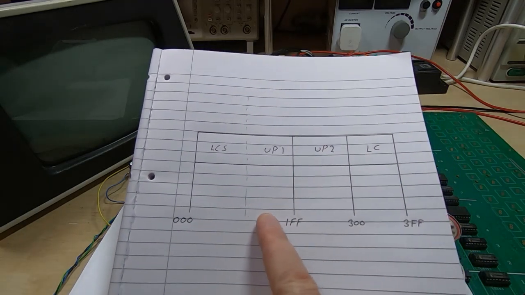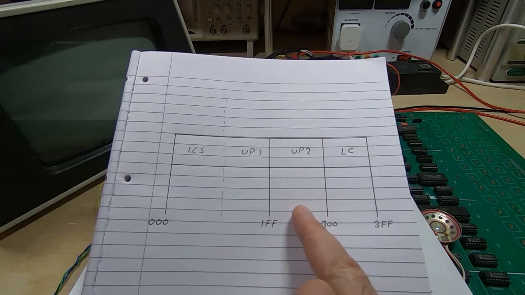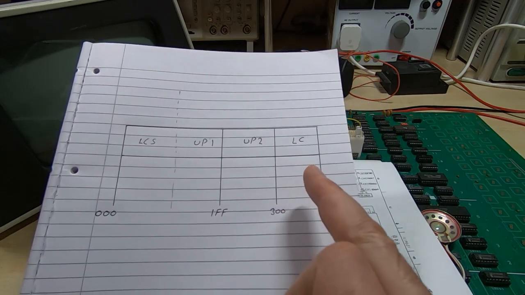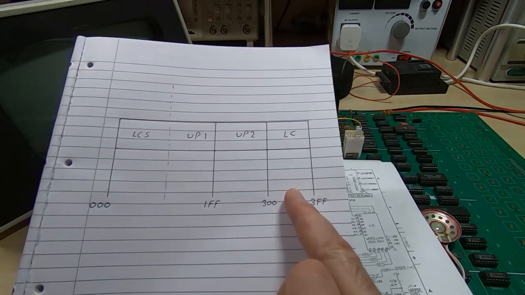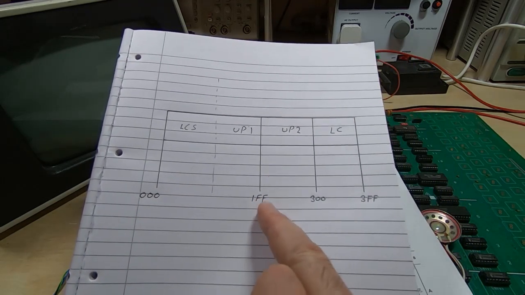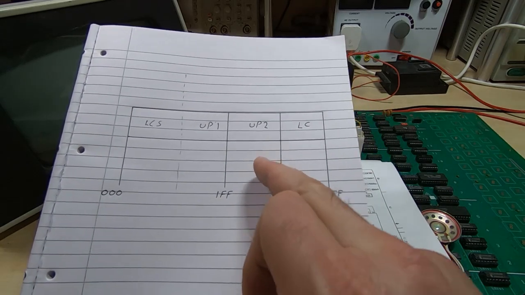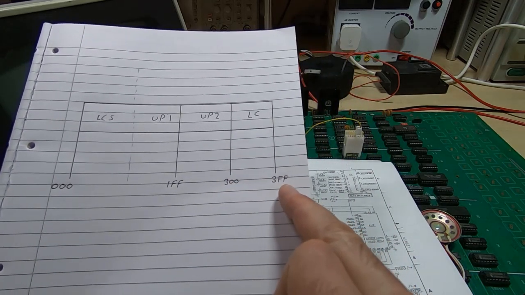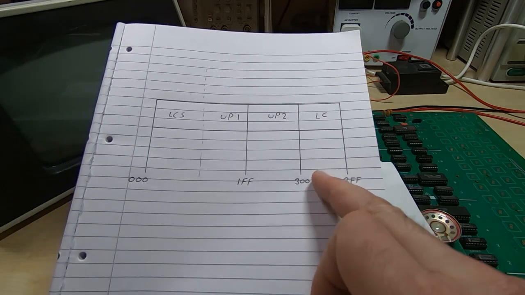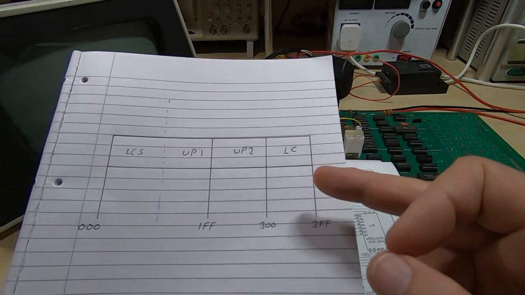We then have the first block of uppercase values, the second block of uppercase values, which may include some shifted characters, and then we have the lowercase characters, and these run from address 0. 1FF is the end of the first block, and then 300 hex is the end of the uppercase characters, and 3FF is the end of the lowercase characters.